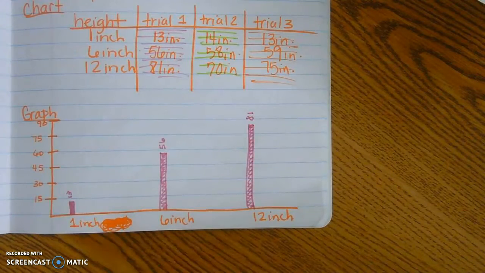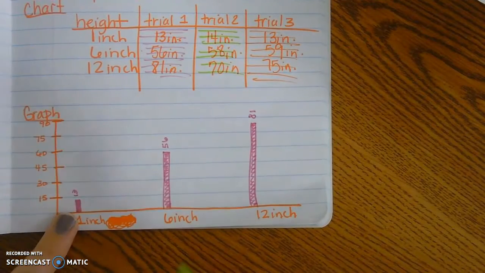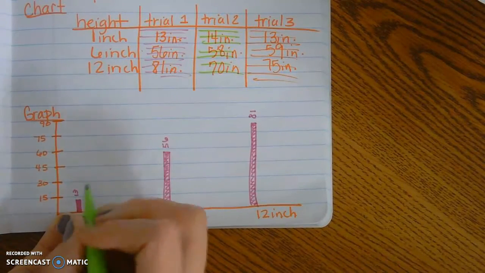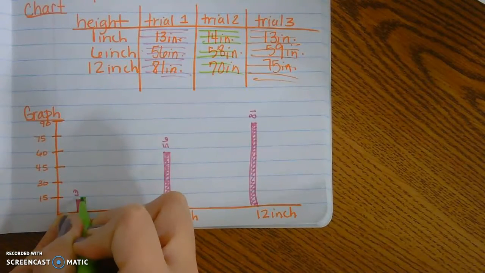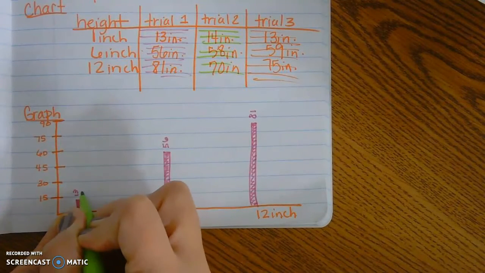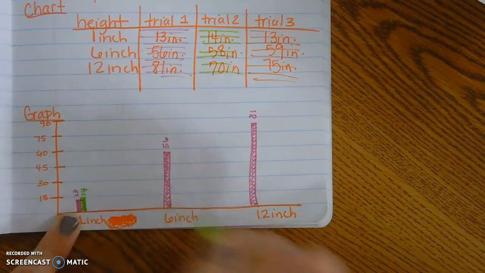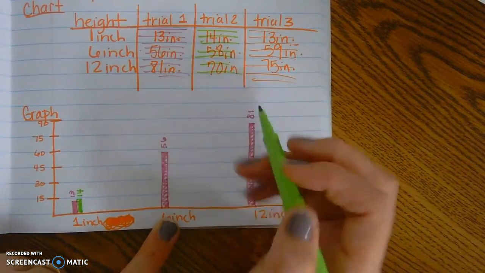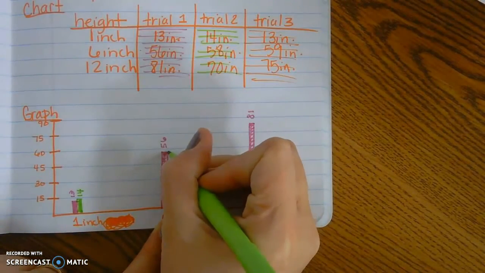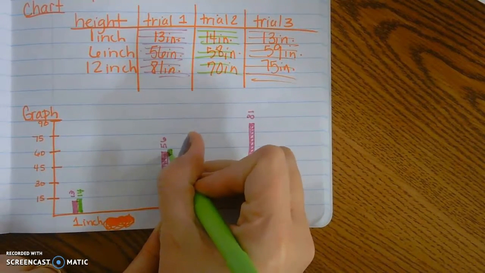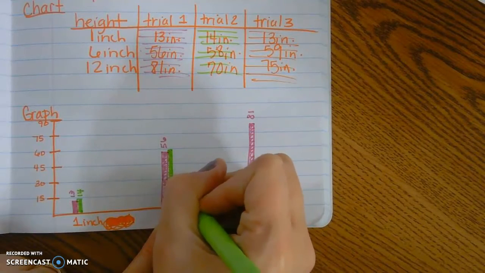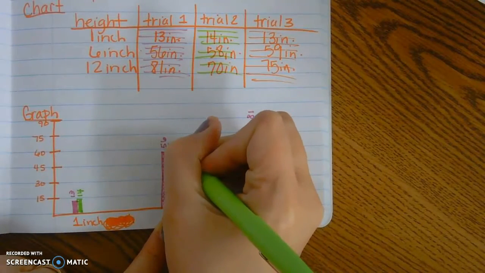81. Okay, so then trial 2, I said I was going to do in green. Let's see, for my 1 inch, it went a little bit higher. It went to 14, so I want to make sure that this bar is just a little bit higher. That one went to 14. My trial 2 here went to 58. So again, it went a little bit higher. Right about there. Okay, so that's 58.